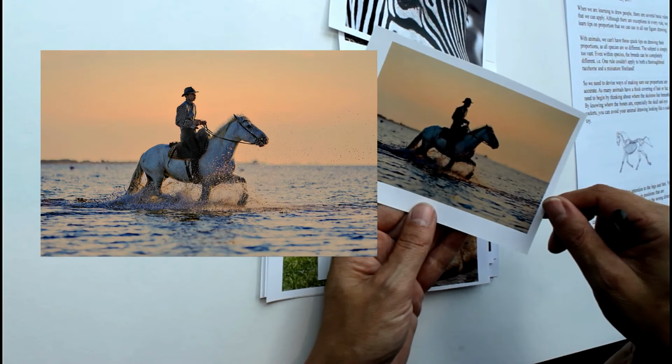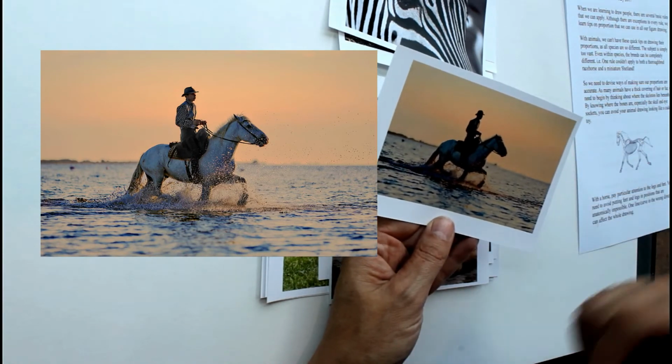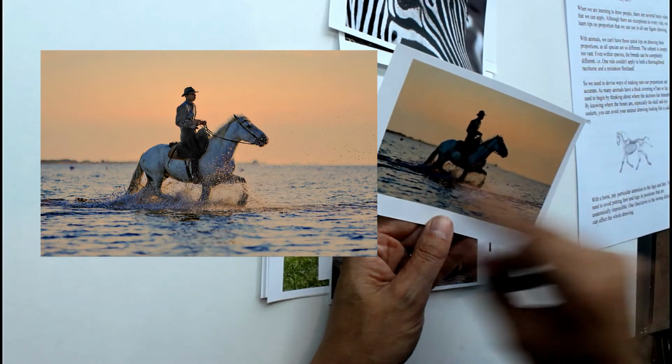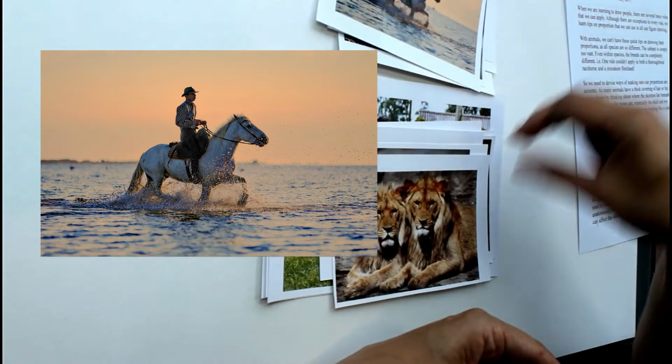Again, another water one, and this time with a figure on. So again, I would do quite an accurate drawing, but then have some fun splashing maybe some Brusho or something around to get the water in there.